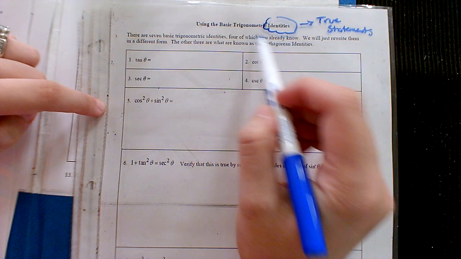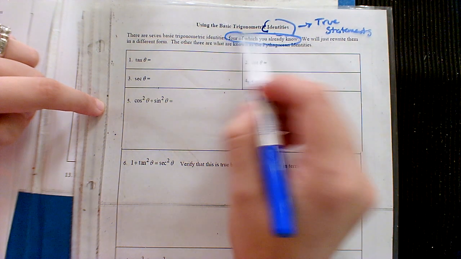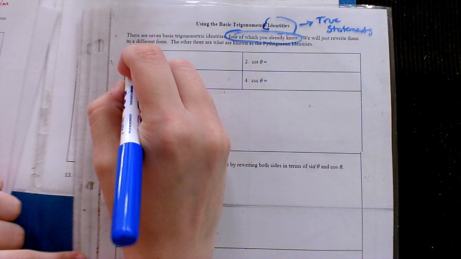So let's think about this. How can we rewrite tangent in terms of trig functions that we already know? How is tangent related to x and y on the unit circle? Maybe we'll start that way. Yeah. Y over x. Okay, so if tangent is y over x, how else can we write tangent in terms of other trig functions?